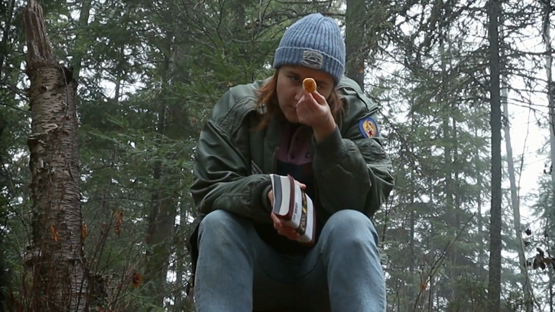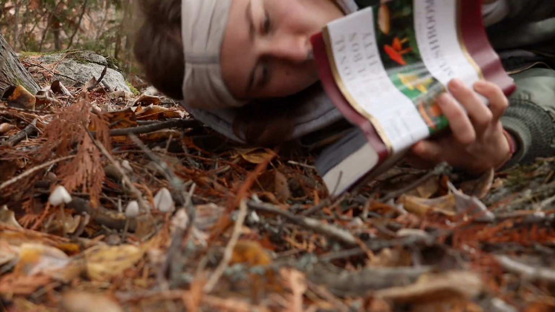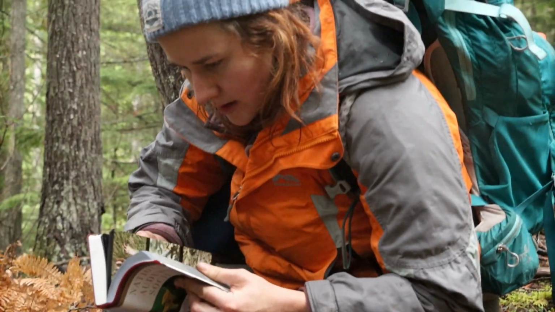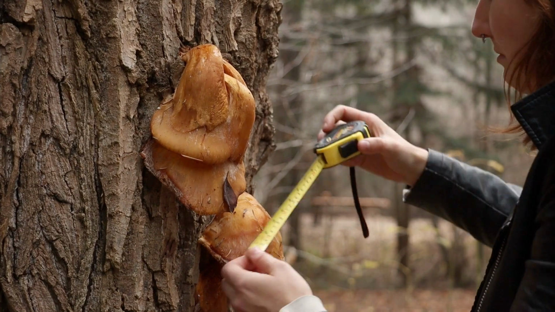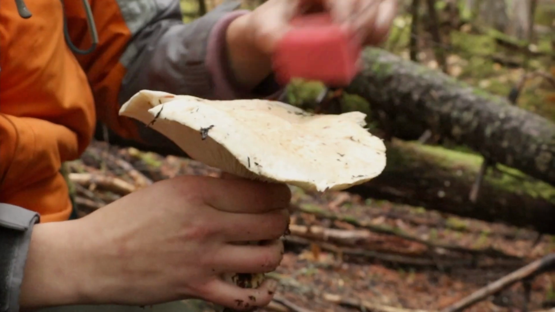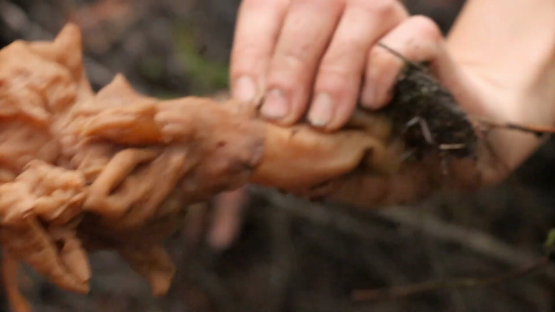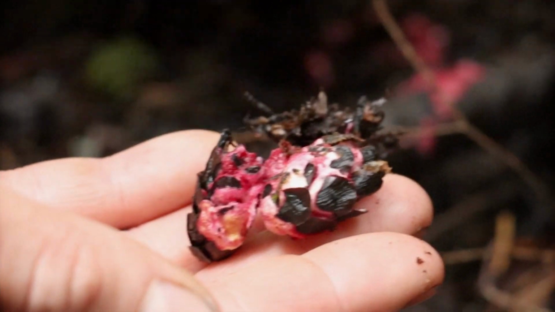There's a lot of information that you have to collect and interpret from each specimen you find in order to be able to get an accurate identification on what species you're looking at. You have to look at its dimensions. How tall is the stem? How wide is the cap? Then take a better look at its cap. What color is it? What shape is it? Is it conical, flat, concave? Is it a cup, a crust, a jelly?